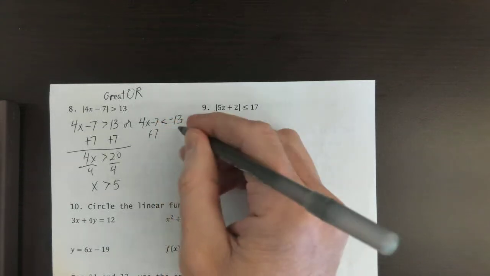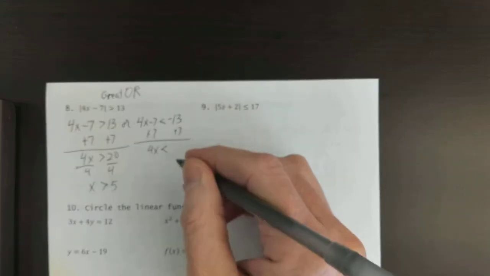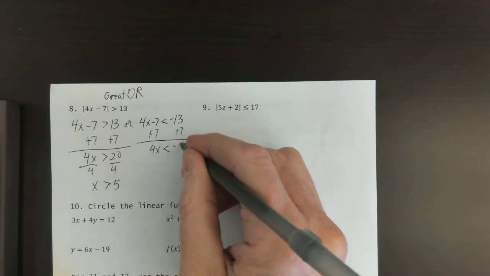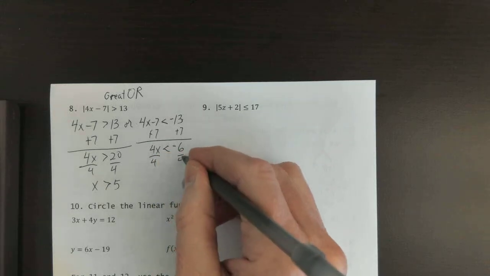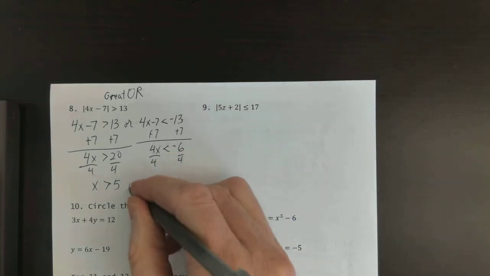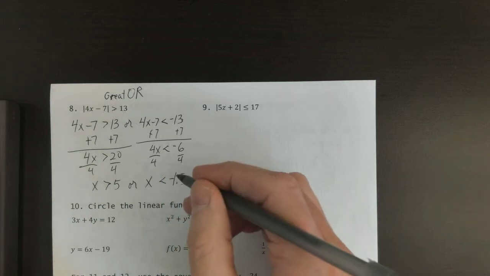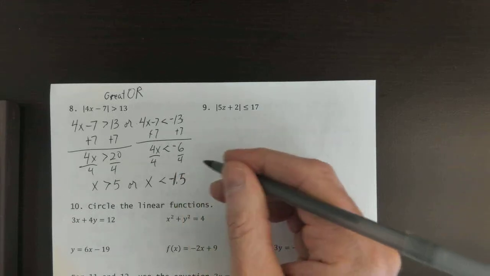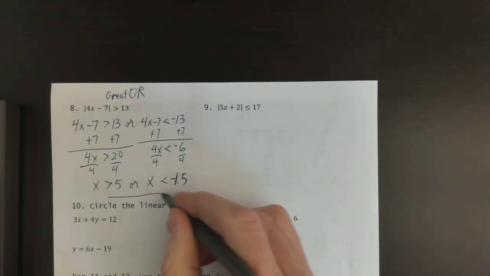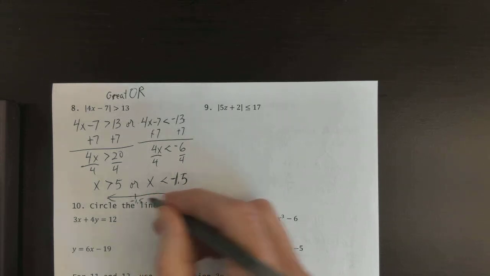And let's add 7. I got 4x is less than negative 6. Negative 13 plus 7 is negative 6. Divide by 4. X is, this is OR, less than negative 1.5. And here's negative 1.5.